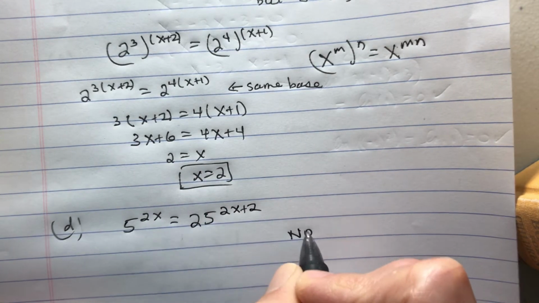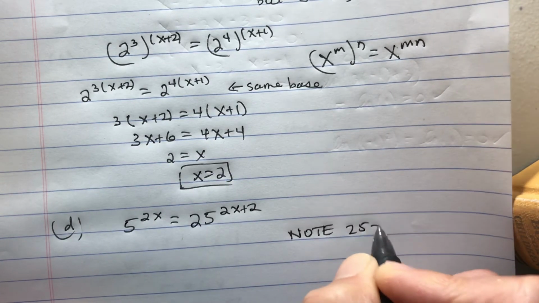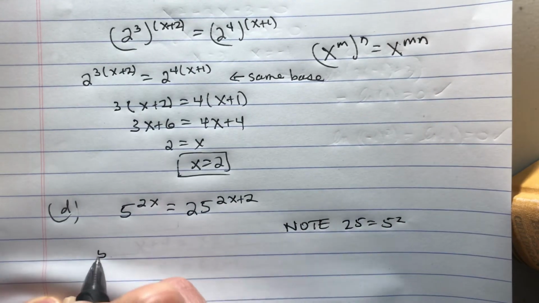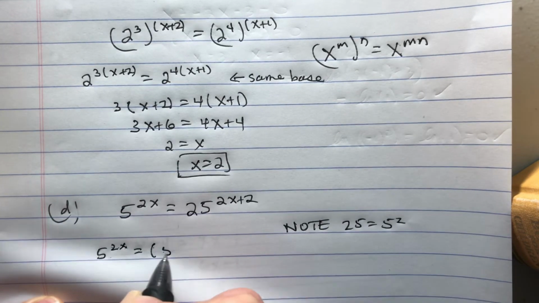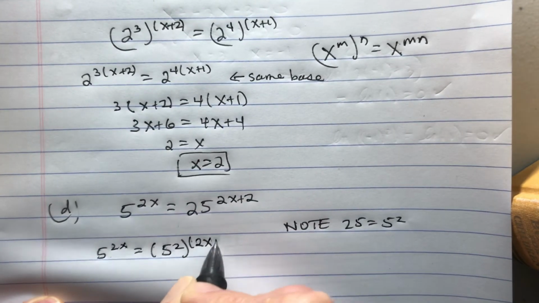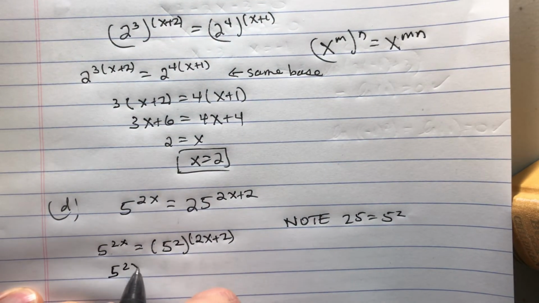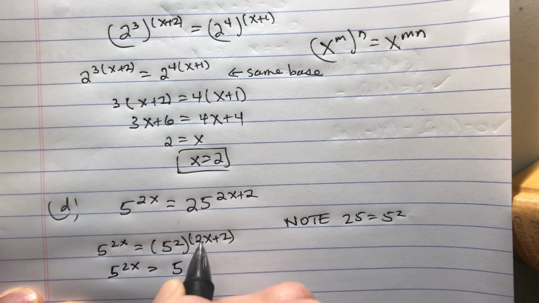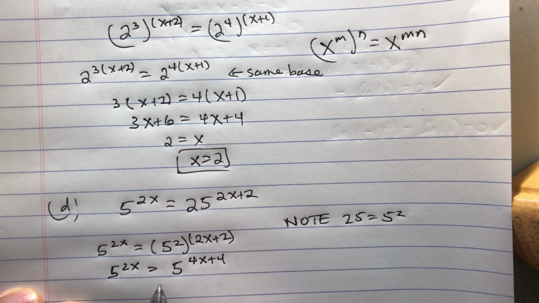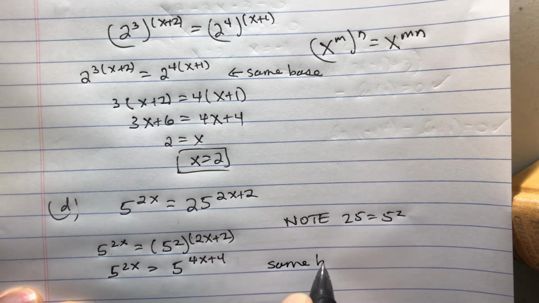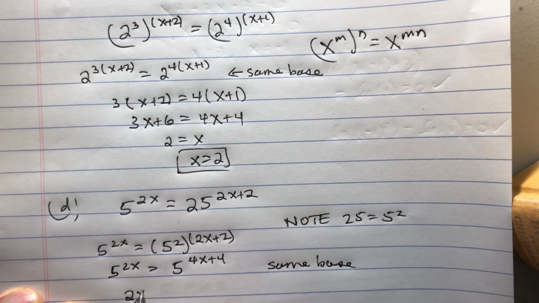Okay, so note that 25 is equal to 5 squared. So here we have different bases. It's not really a new type of problem. It's the same type of problem, but we're just doing more of the same there, where I'm writing 25 as 5 squared, and then I will distribute the 2, right? 4x plus 4. And now we have the same base. And because they're the same base, I'll have 2x equals 4x plus 4. And then I can solve this.